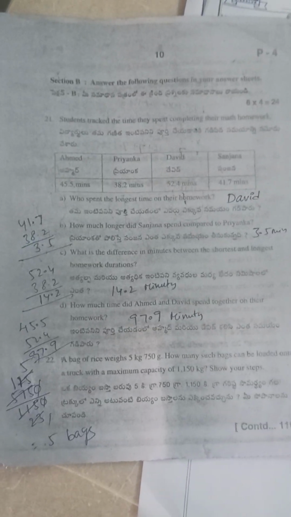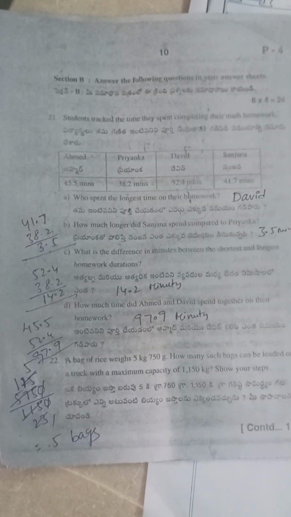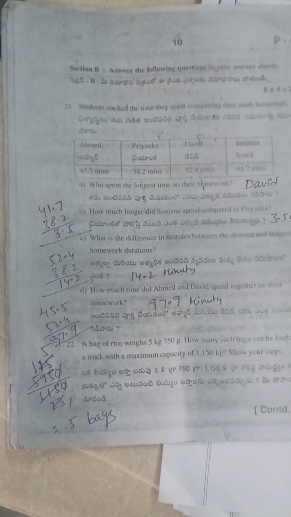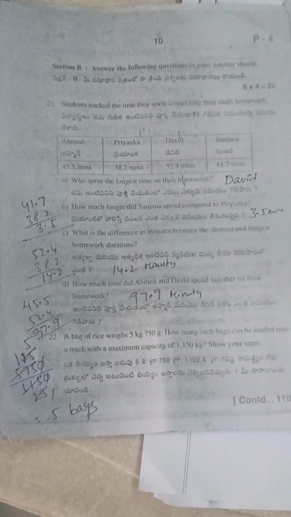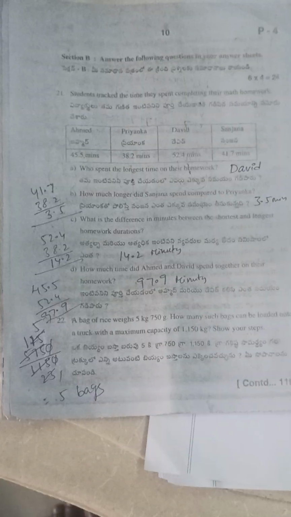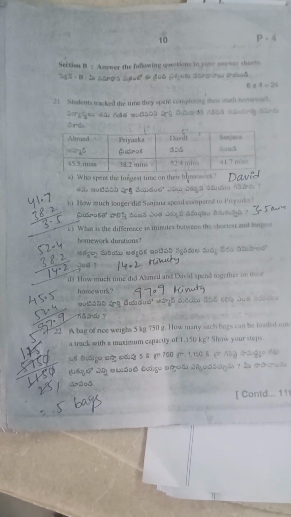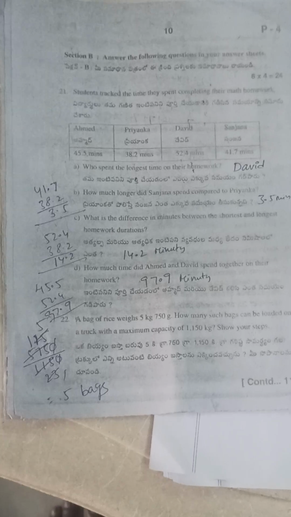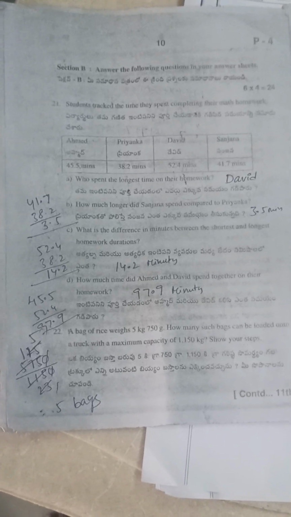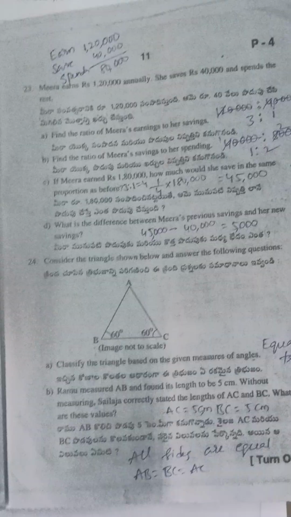Next, what is the difference between the shortest and longest homework? That is 14.2. Next, how much did Hamad and David spend together on their homework? It is 97.9 minutes. Next, a bag weighs 5 kg 750 grams. How many such bags can be loaded onto a truck with a maximum capacity of 1150 kg? So total amount divided by each, that is 5 bags.